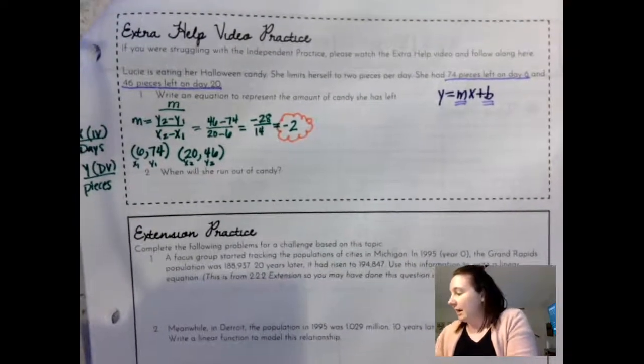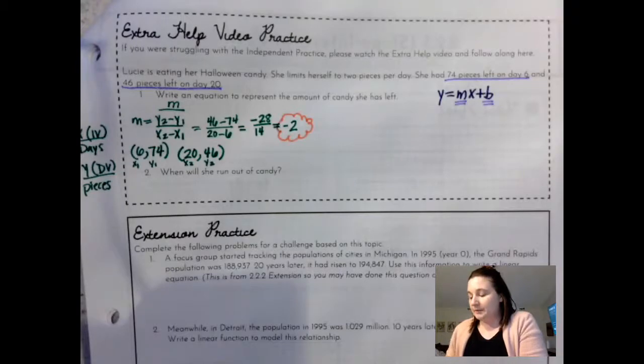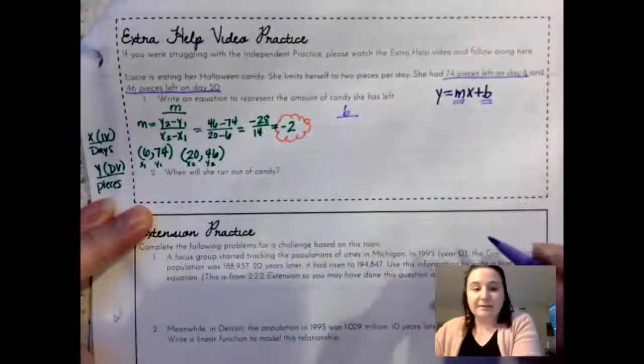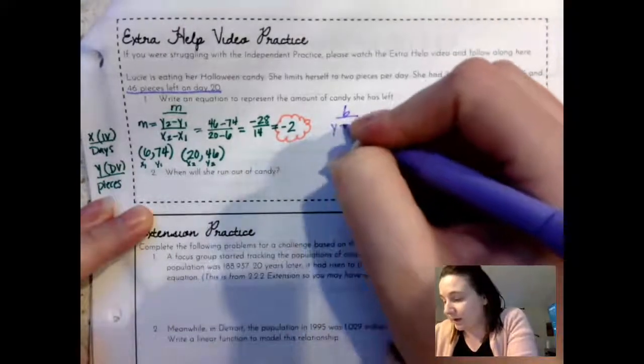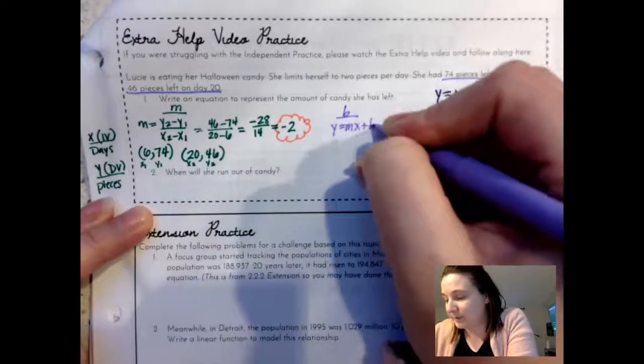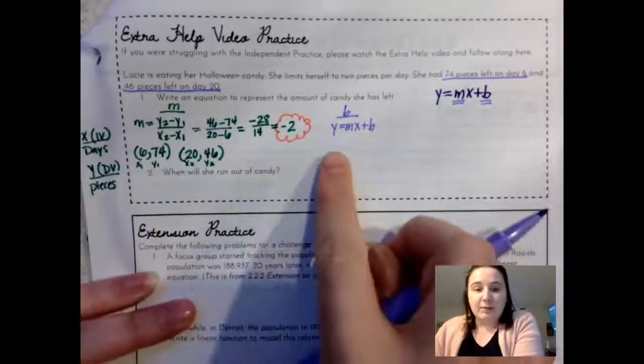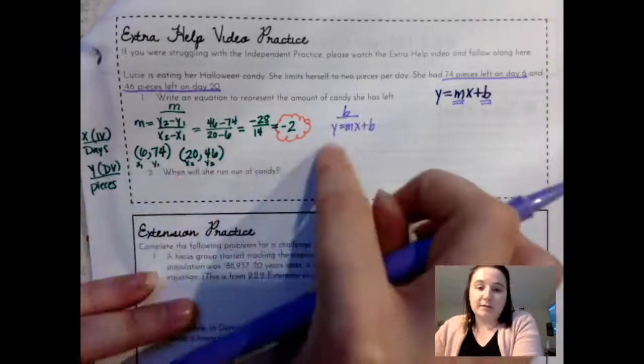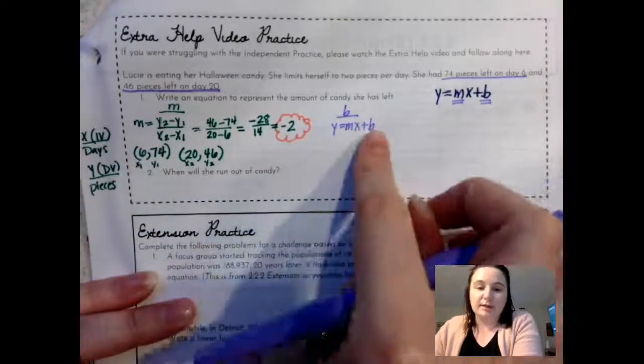So now I'm going to switch colors. So I'll do this in purple. And now I'm going to find b. And to find b, we want to use our y equals mx plus b. And we're going to use one of these points, it doesn't matter which one, and the slope that we just found to plug into here.